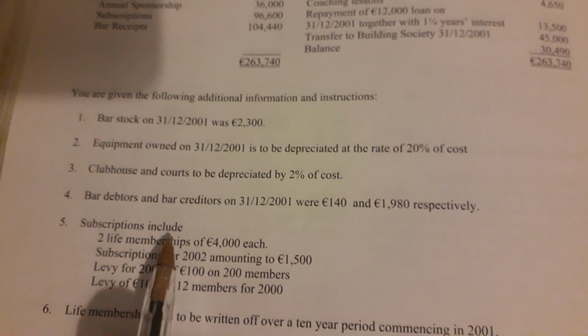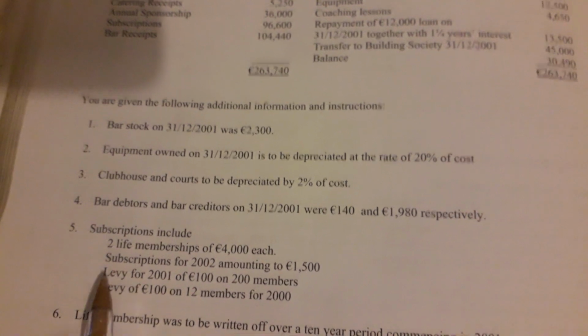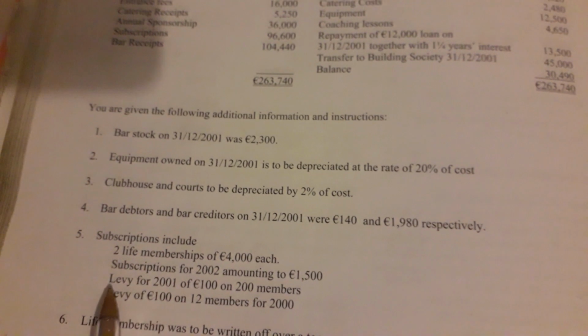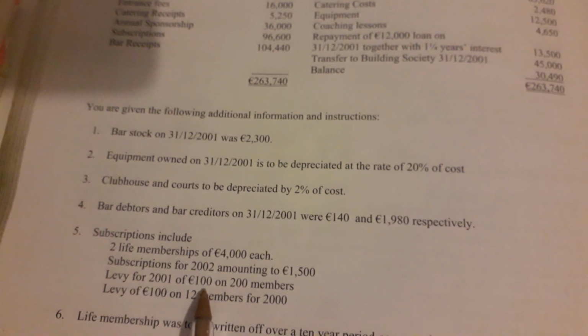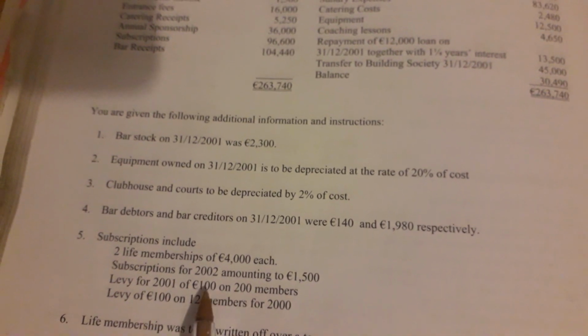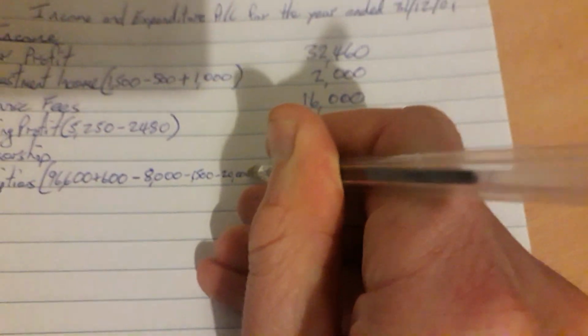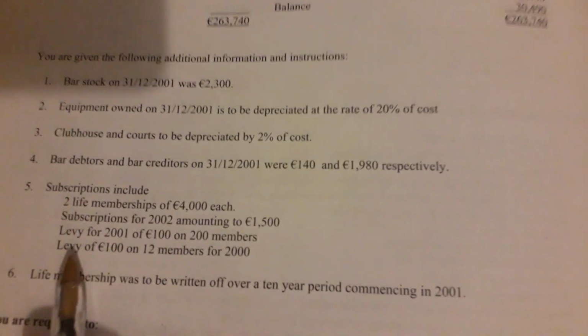Furthermore, it says subscriptions include levy. Well, a levy is not a subscription, so we don't want it in with our subscriptions. It's for 2001 of €100 on 200 members, multiply 100 by 200 and we get 20,000. So that shouldn't be in with the subscriptions either. Simple as that. It's not subscriptions, it's a levy.